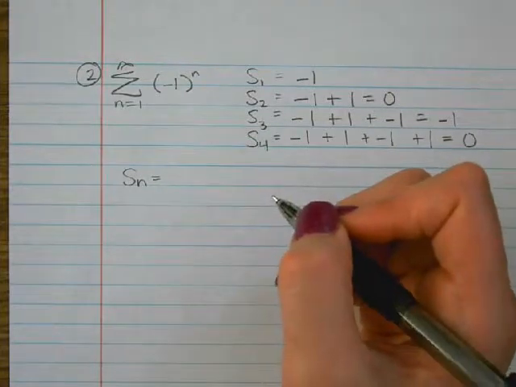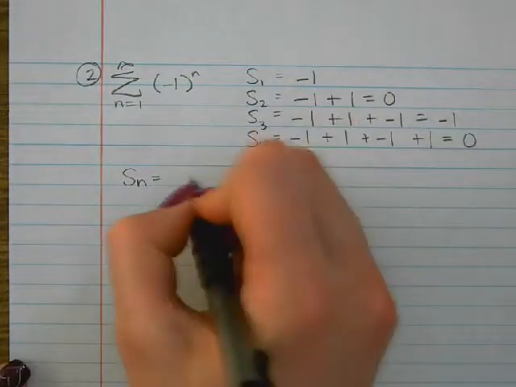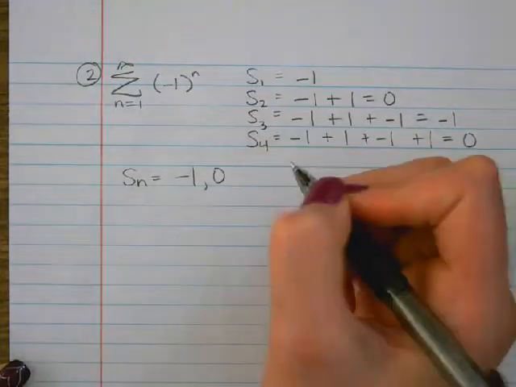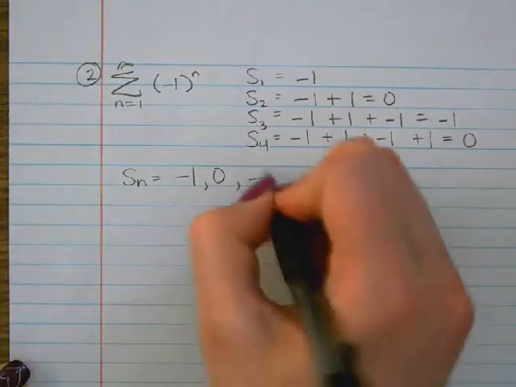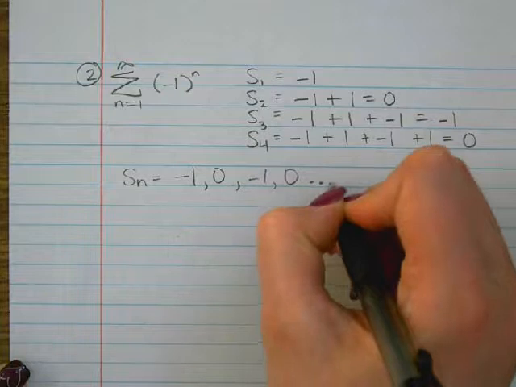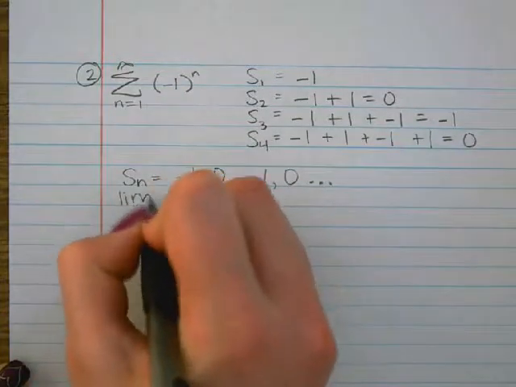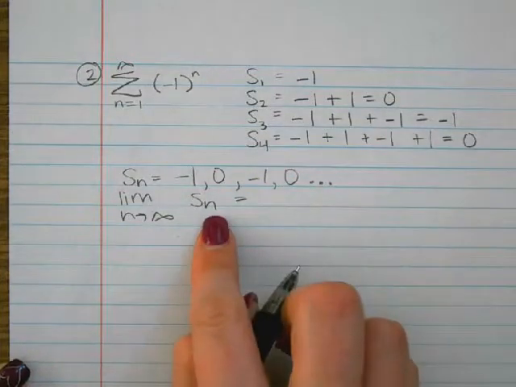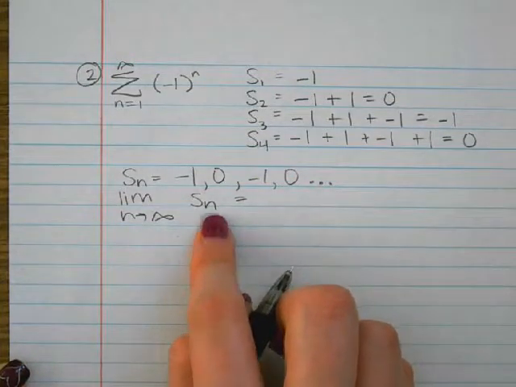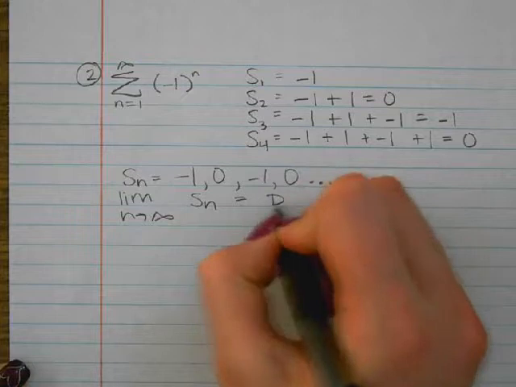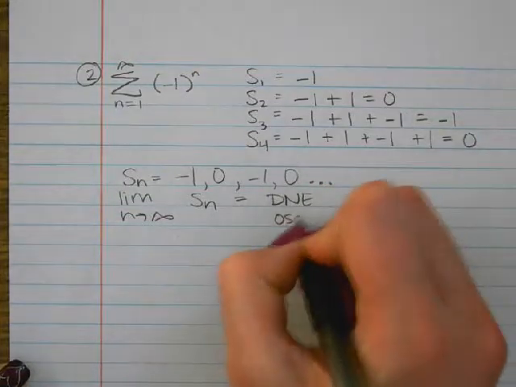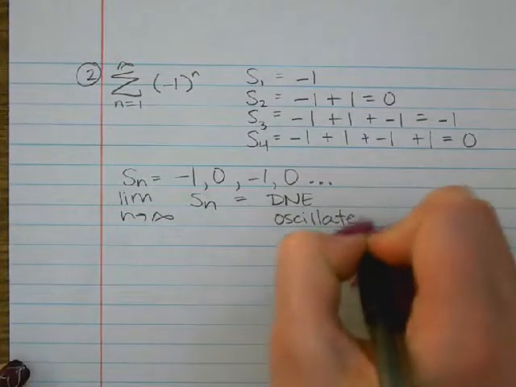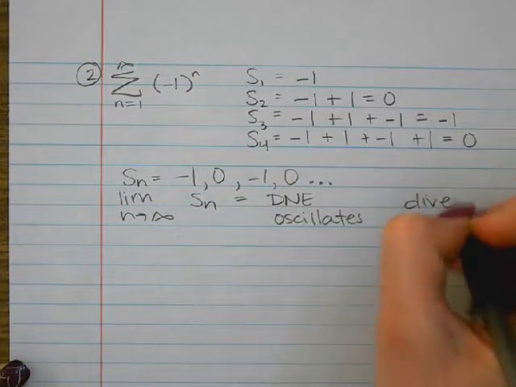It does oscillate between negative 1 and 0. So the s sub n is negative 1 or 0, it kind of depends on which one you're on. And so we're going to say the limit as n goes to infinity of the sum of the series does not exist because it oscillates. And so that's going to give us the conclusion that it diverges.